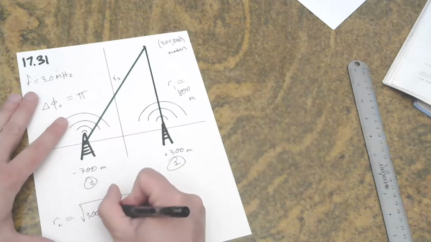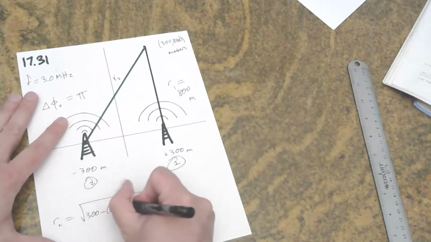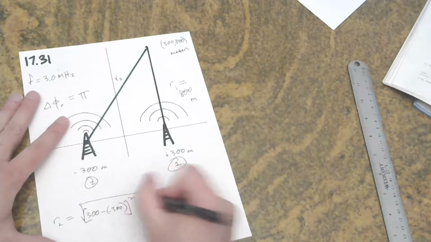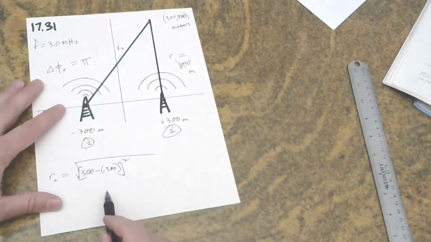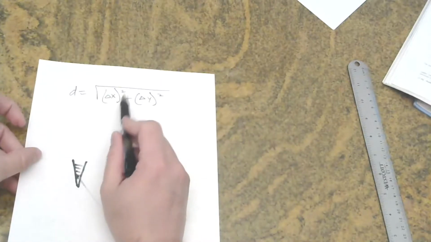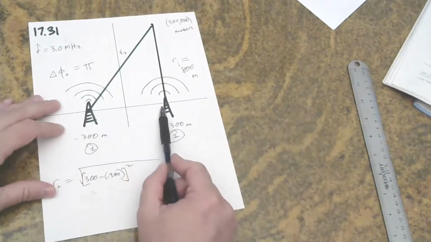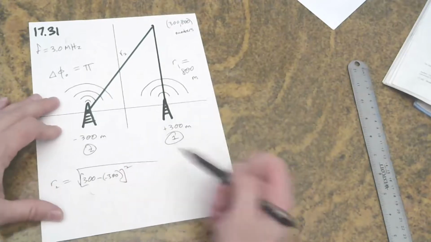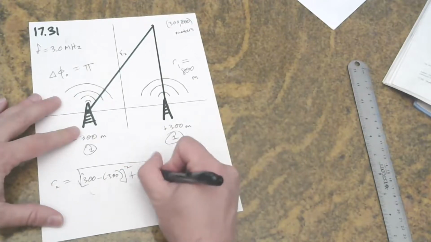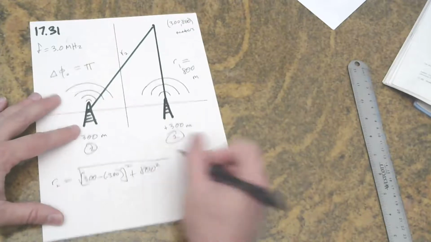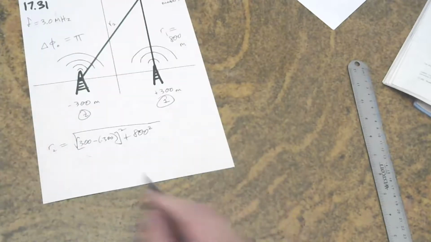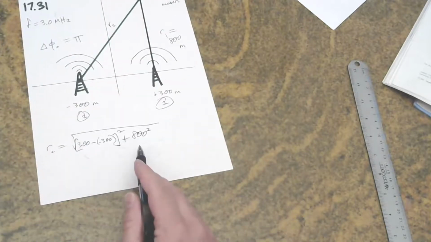300 minus negative 300. And I'd have to square that. That's my delta x squared. And of course, you could have just recognized that the length of this side is 600, 300 plus 300. Plus the 800 squared. Okay. 600 squared plus 800 squared.